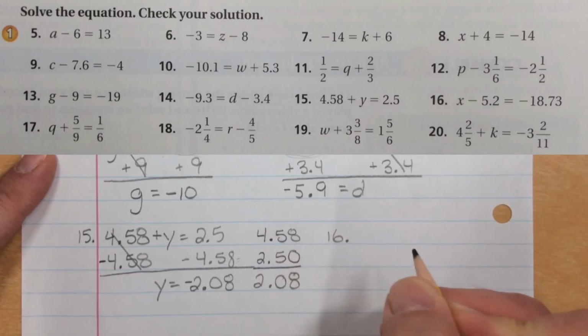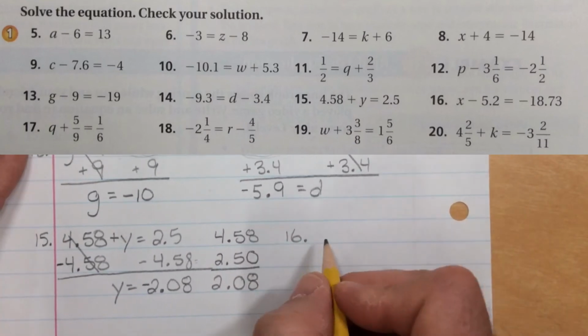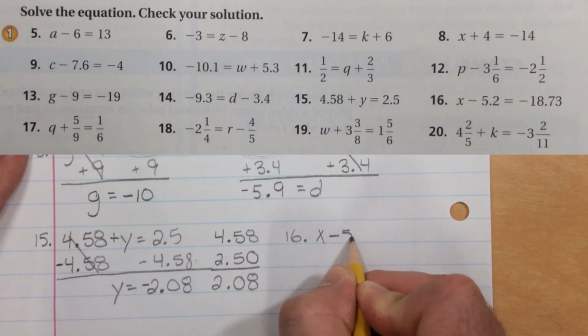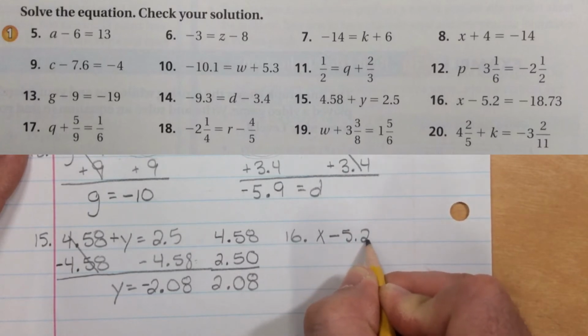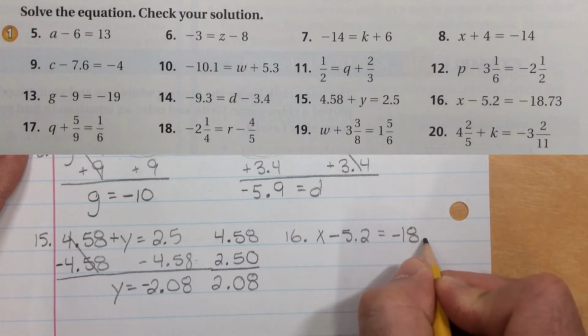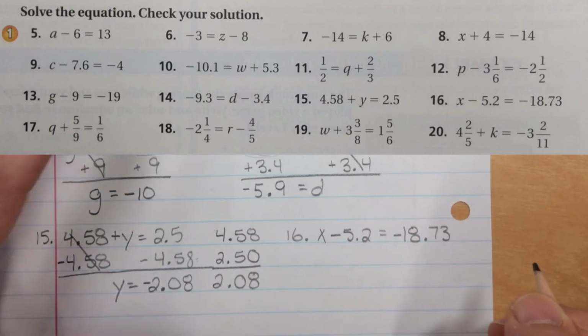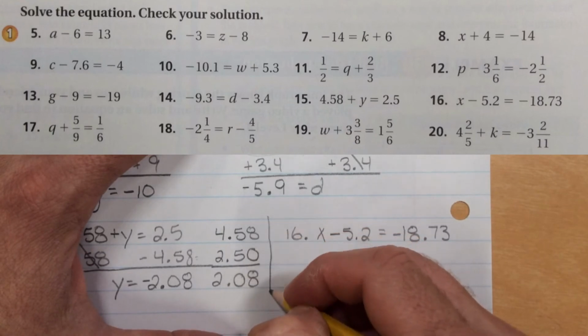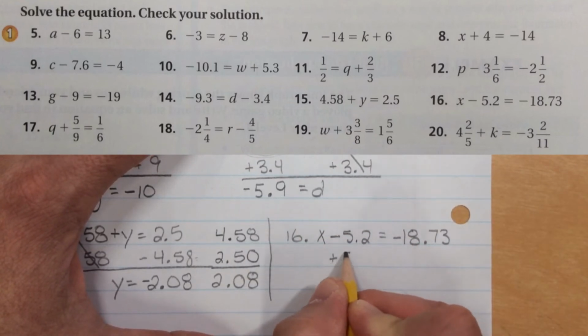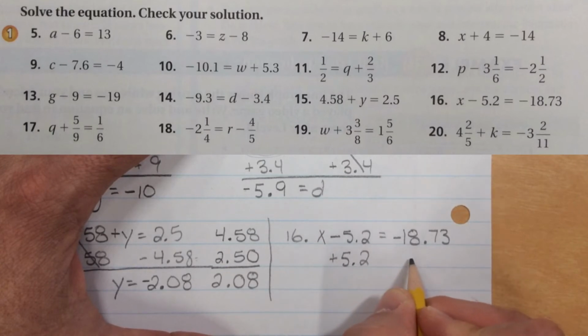Number 16. I have x minus 5 2/10 equals negative 18.73. I said I wasn't going to squeeze anything in, but boy, it almost looks like I am. I add 5 2/10 to both sides.